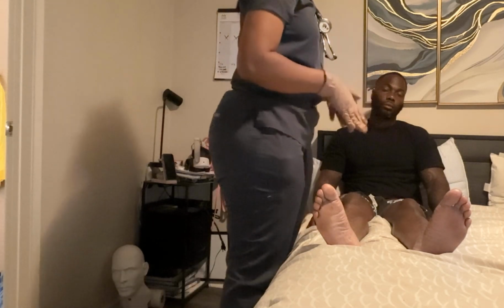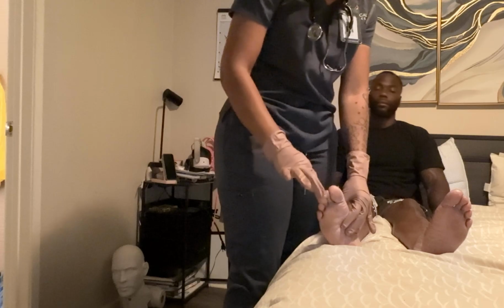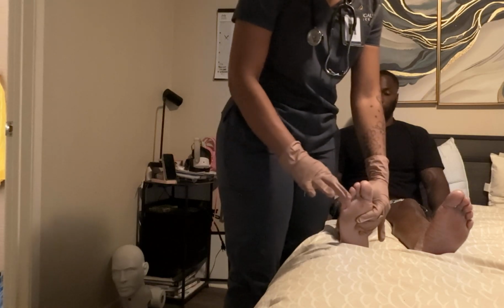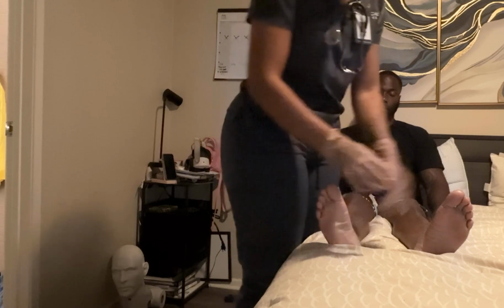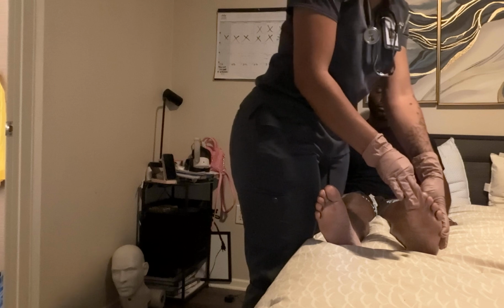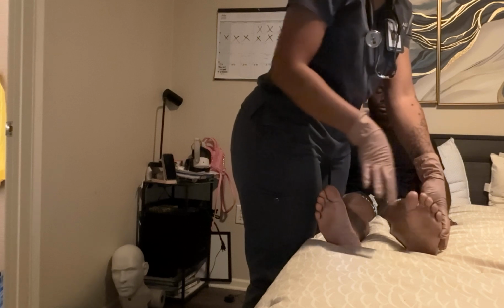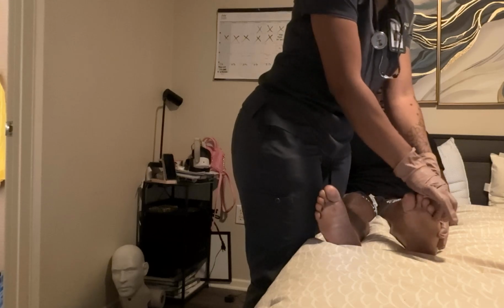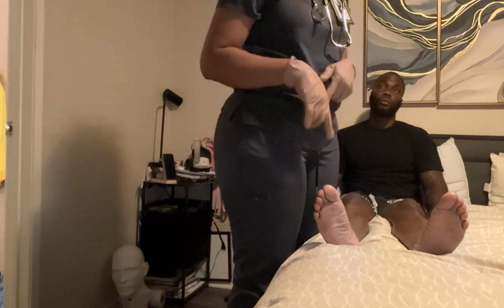So next I'm going to do the same thing to your toes, okay? Okay? Yes. Okay. Okay, my patient's lower extremity capillary refills are less than 3 seconds as well.